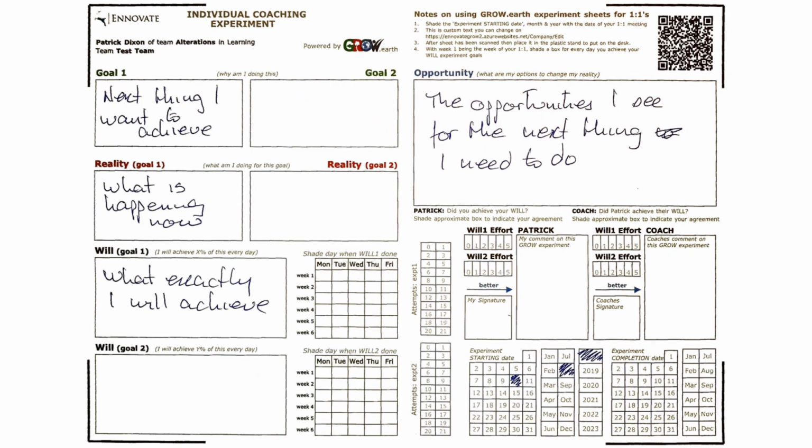Okay, so once Patrick and his coach have in the session completed filling out the detail for the conclusion of experiment 1, they will then fill out another blank sheet in order to commence experiment 2. So what we can see in this case is Patrick's filling out, goal 1, the next thing I want to achieve. Reality 1, what's happening now. Opportunity, what do I see? The next thing that I can do is, and Will 1, what exactly will I achieve?